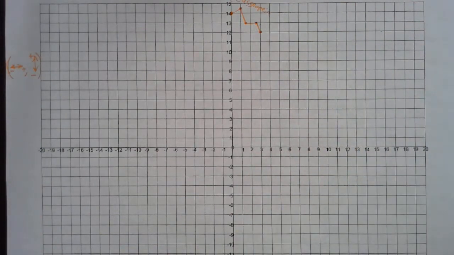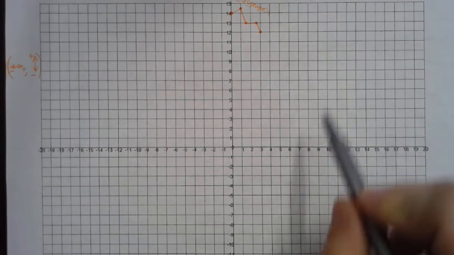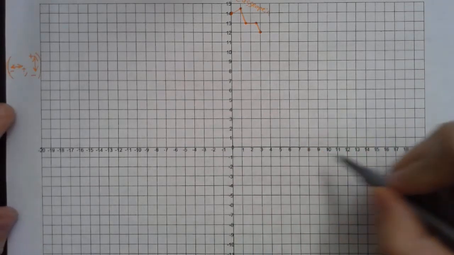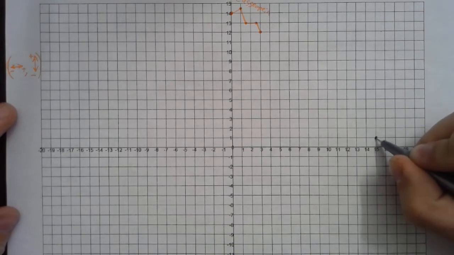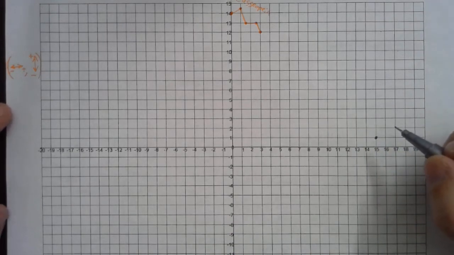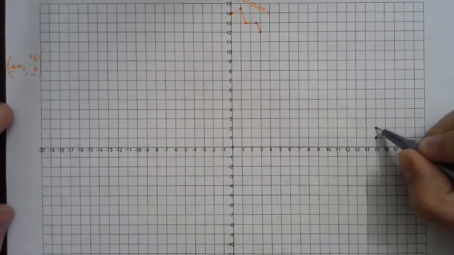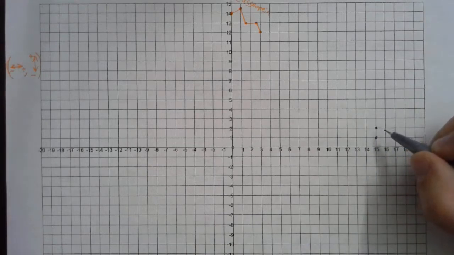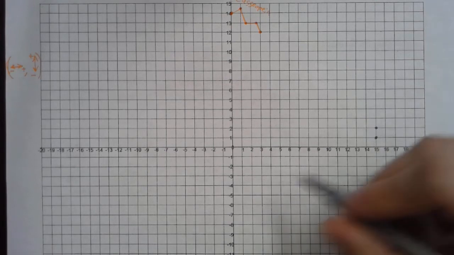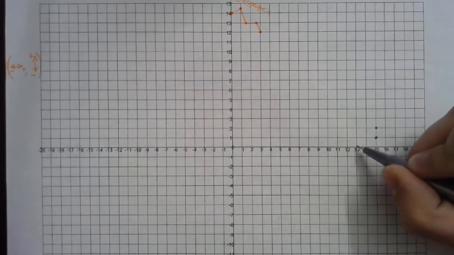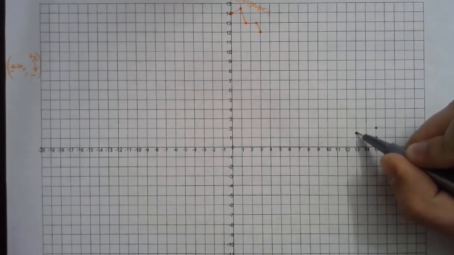The second constellation we're going to do is Gemini, located somewhere around here. Our first coordinate is at 15, 1. So we go 15 over and 1 up. The second coordinate is at 15, 2. So 15 over and 2 up. Next, our third one for Gemini, is 13 over and then 1.5 up, right here.